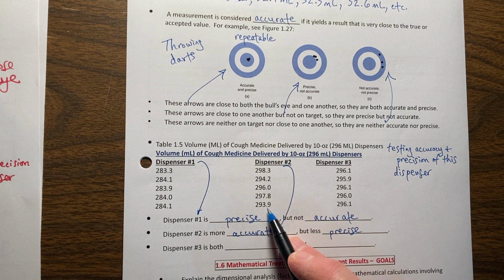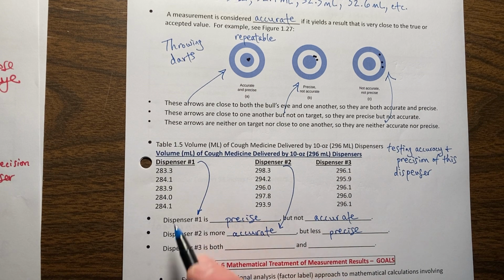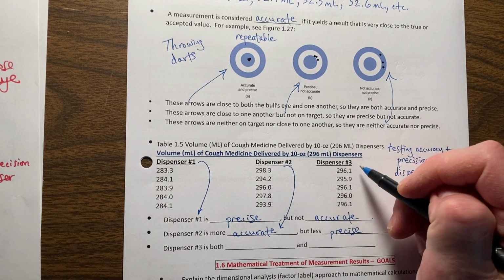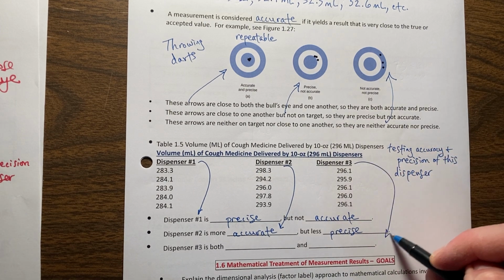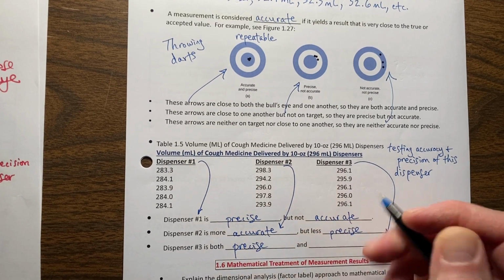That's almost 5 milliliter difference. This one only had a milliliter difference between all the measurements of, it looks like, 2 or less. This dispenser number 3 would be considered the best one. It's both precise and accurate.